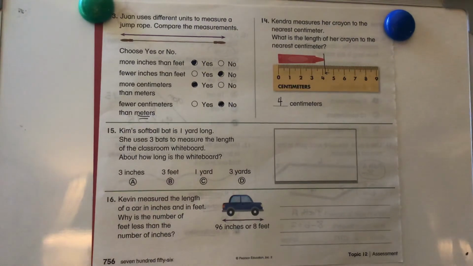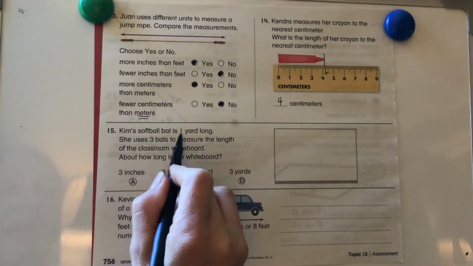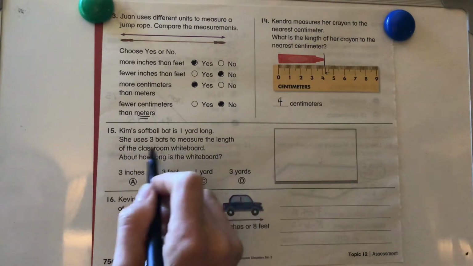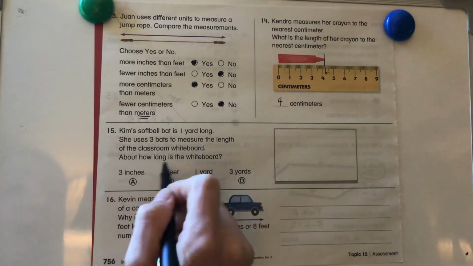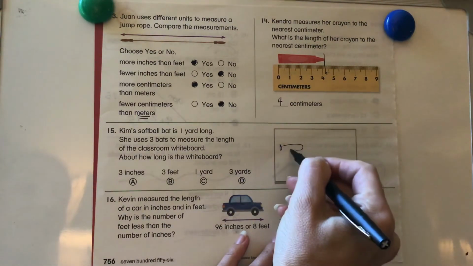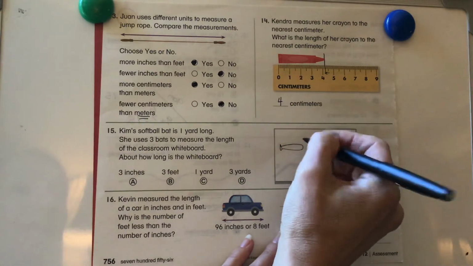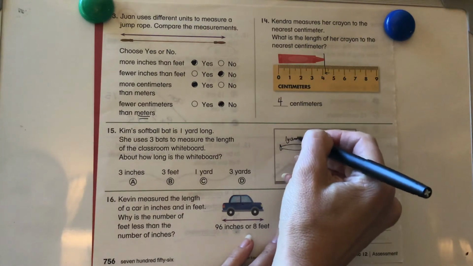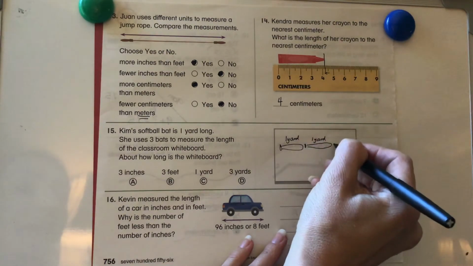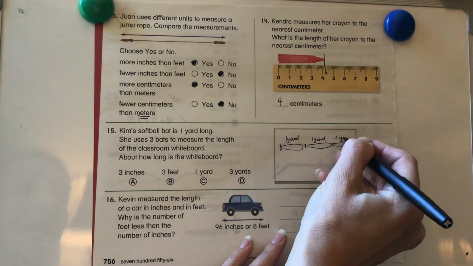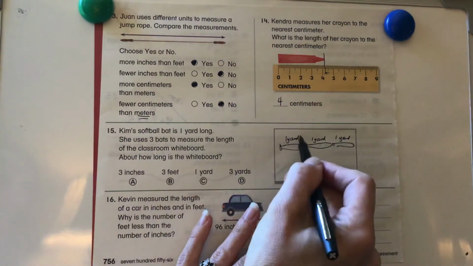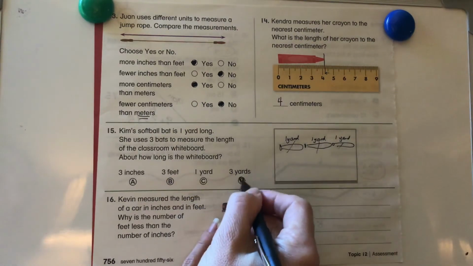Okay, number 15. Kim's softball bat is 1 yard long. She uses 3 bats to measure the length of the classroom whiteboard. How long is the whiteboard? So if she has got 1 bat, I'm going to draw a picture. She has 1 bat, and 1 bat is 1 yard. And then she uses the same bat and does another yard and 1 more yard. So we know that it is 1, 2, 3 yards long.